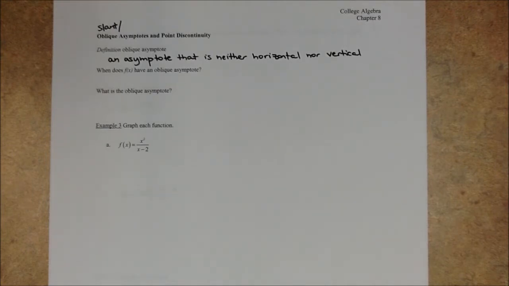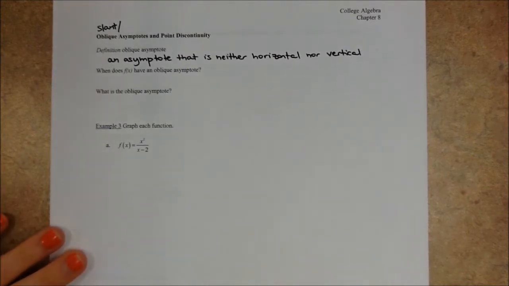So the only time that a function has an oblique asymptote is if the degree of the numerator is 1 more than the degree of the denominator. All right, so let's walk through that. So when does it have an oblique asymptote?